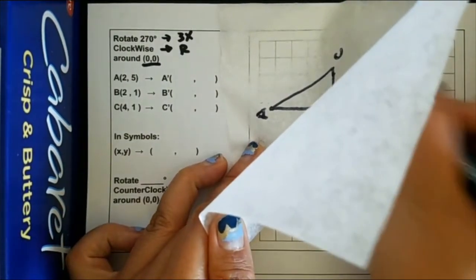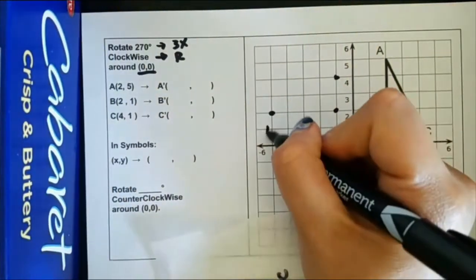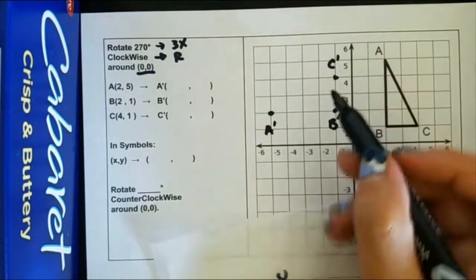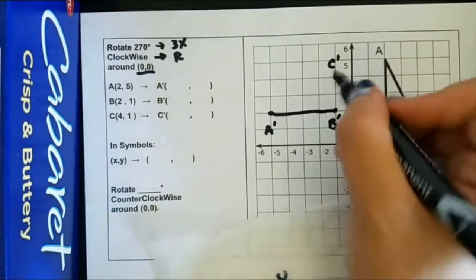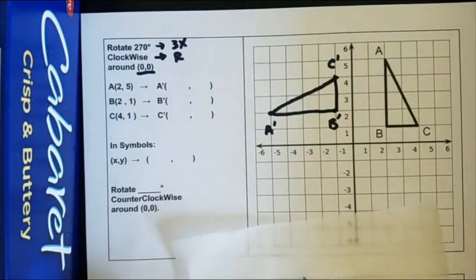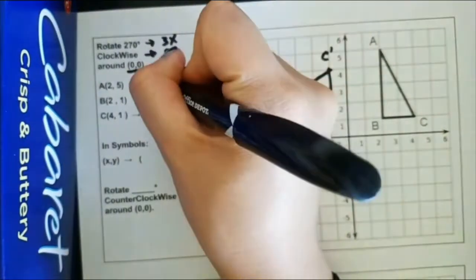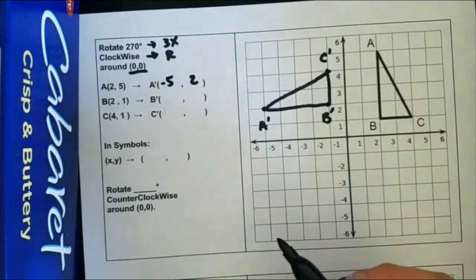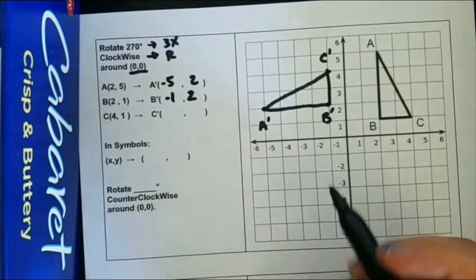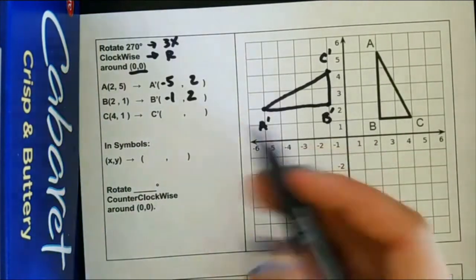We're going to lift up our paper, trace the points, and label them with our letters A prime, B prime, C prime. Connect the points to form our triangle. Now record the coordinates to see the pattern. A prime is now at -5, 2. B prime is at -1, 2. C prime is at -1, 4.